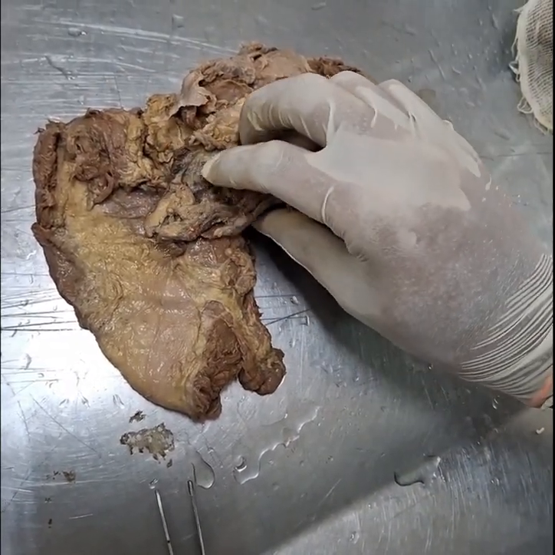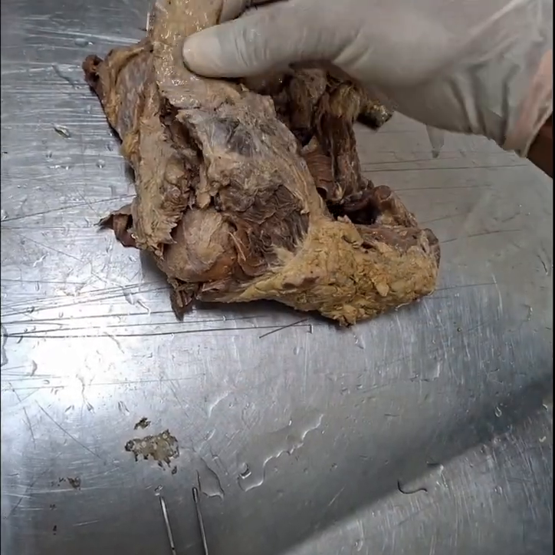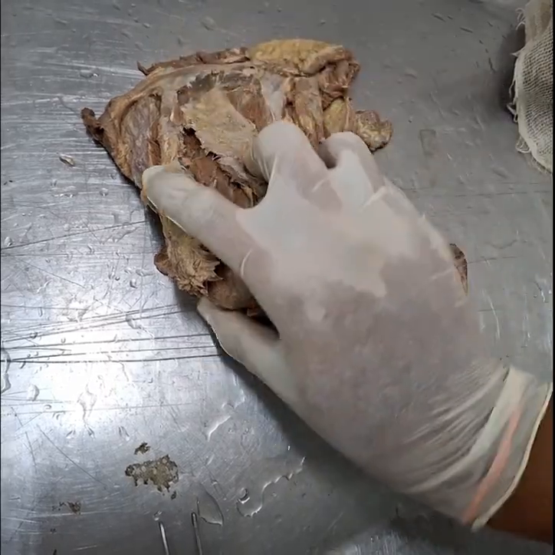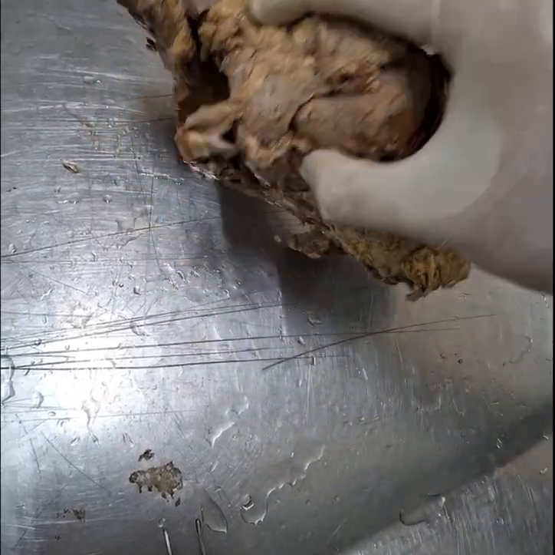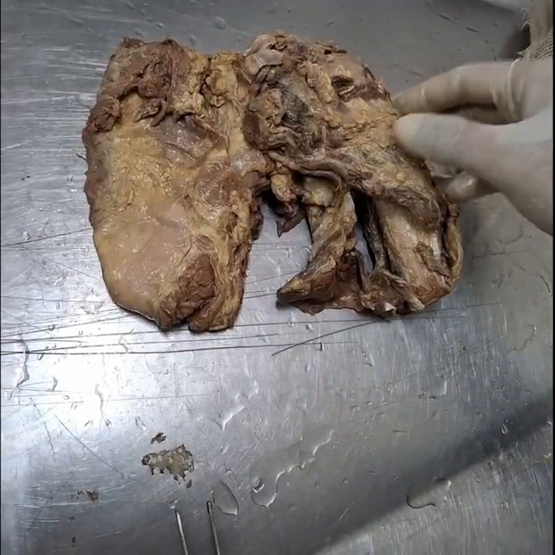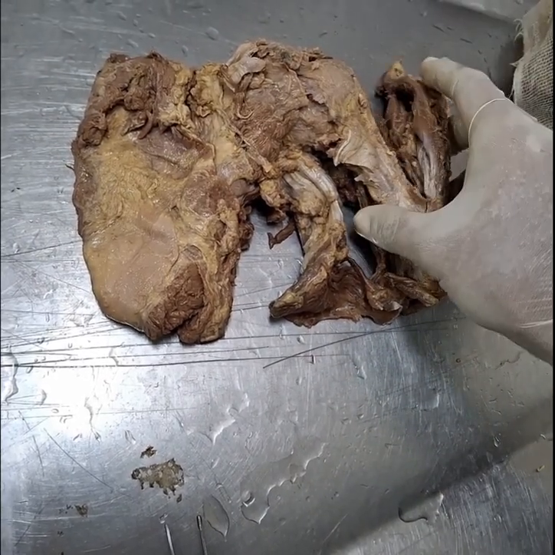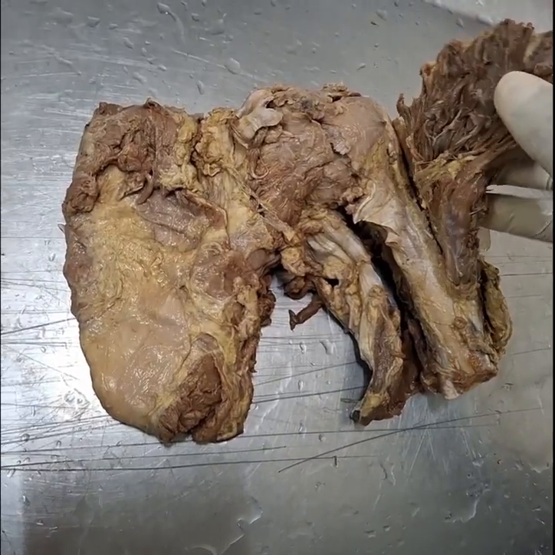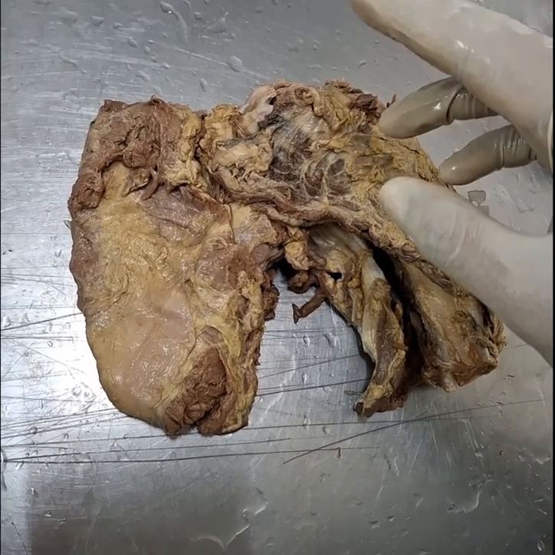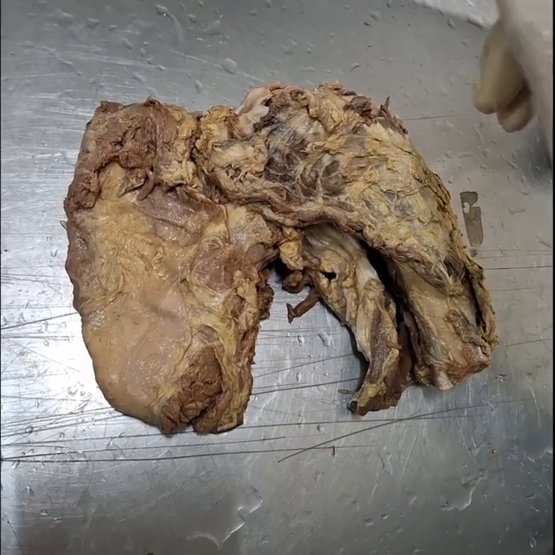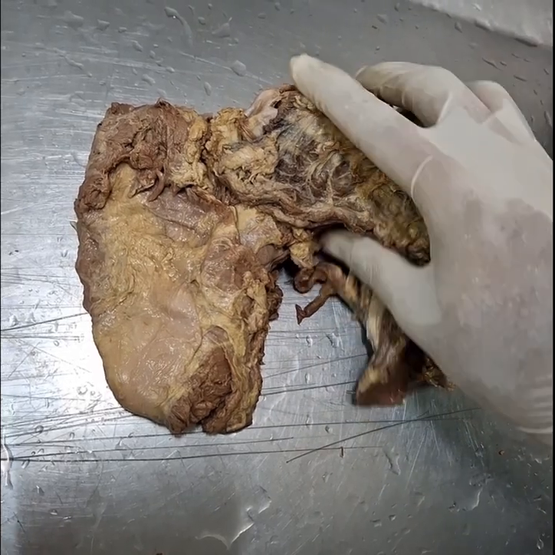Next, extension of the shoulder joint is caused by 2 muscles. One is the deltoid posterior, the posterior fibers of the deltoid, which is attached to the spine of the scapula, and another muscle is latissimus dorsi, which is attached to the intertubercular sulcus. These 2 muscles cause the extension of the shoulder joint, and the adduction of the shoulder joint is mainly done by 2 muscles. One is the pectoralis major muscle, and another is latissimus dorsi.